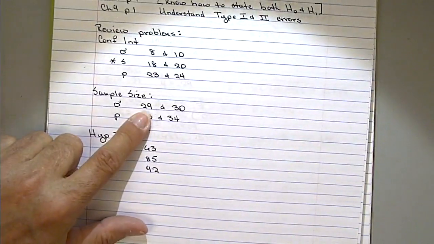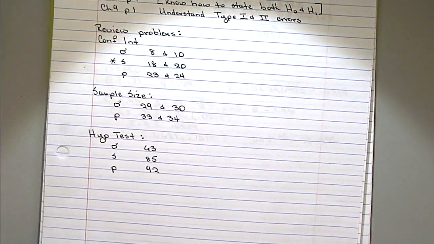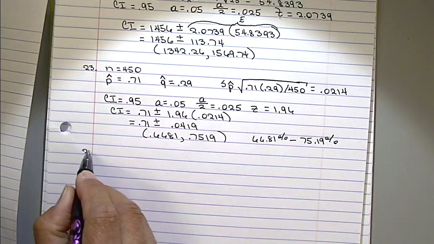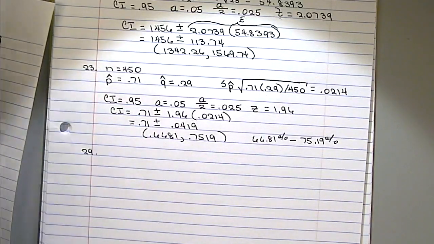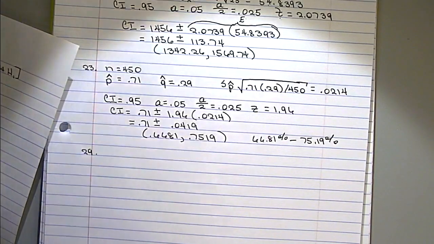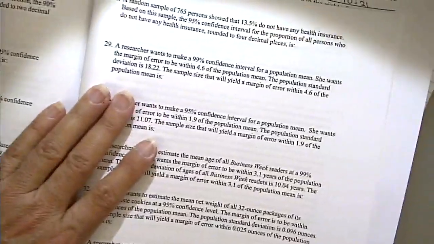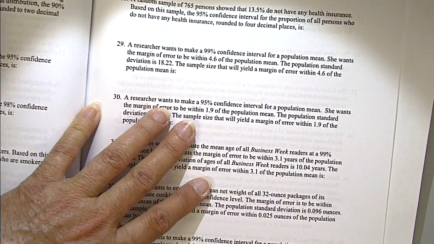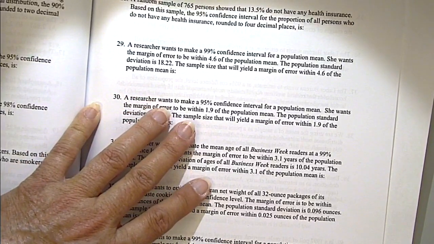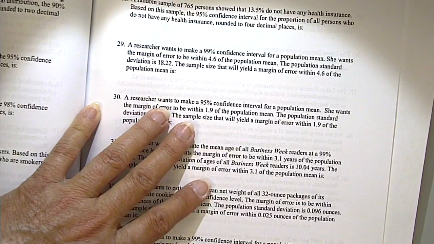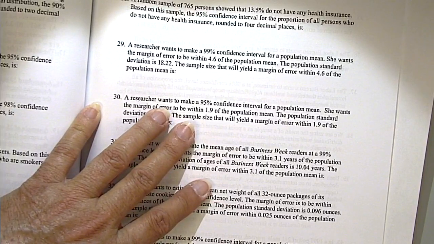Now let's look at number 29. We're going to do sample size for a population, okay? This one says, a researcher wants to make a 99% confidence interval for a population mean. She wants the margin of error to be within 4.6 of that mean, and they know the population standard deviation, it's 18.22. They want to know the sample size that's going to yield that margin of error within 4.6.